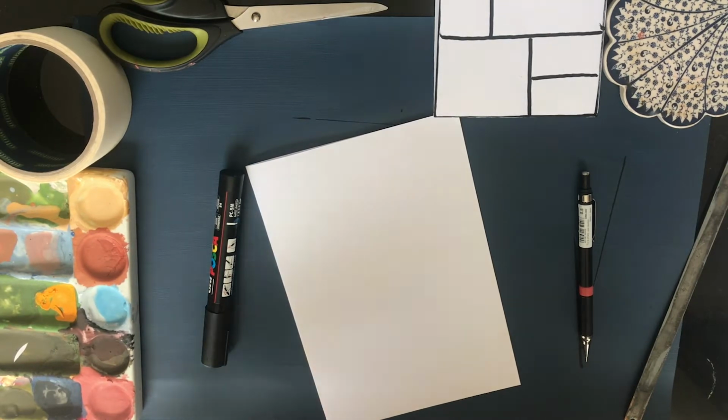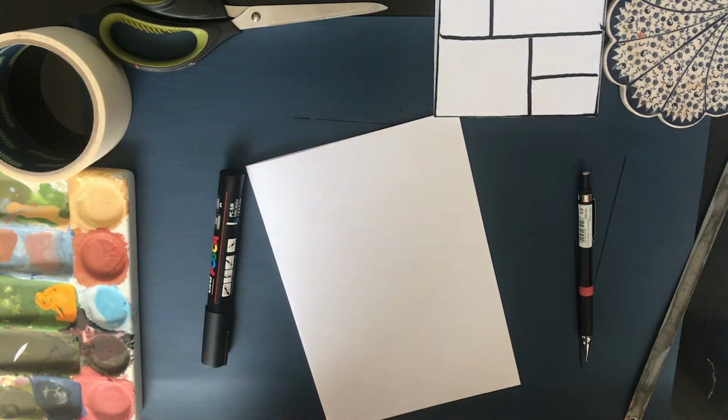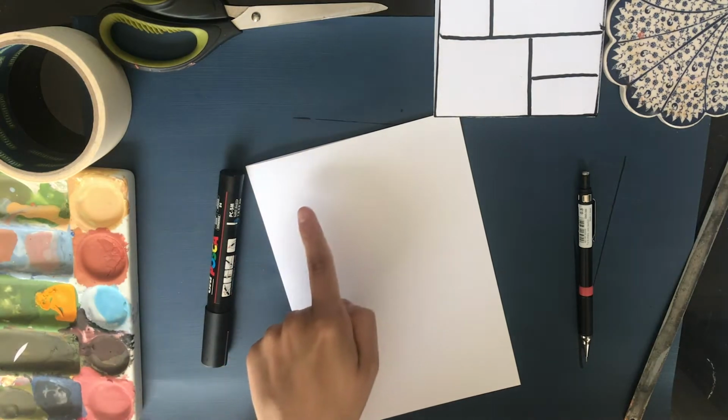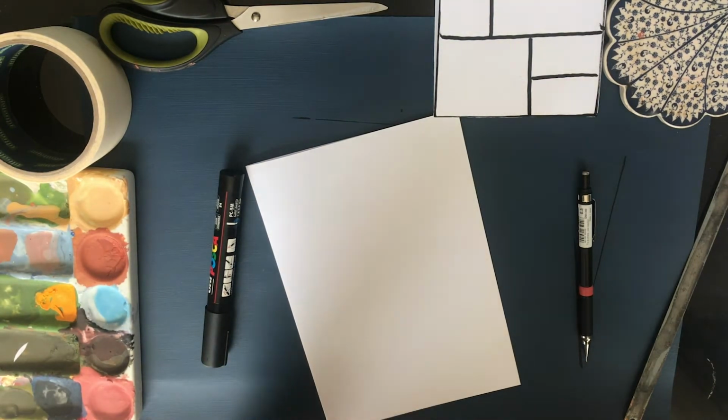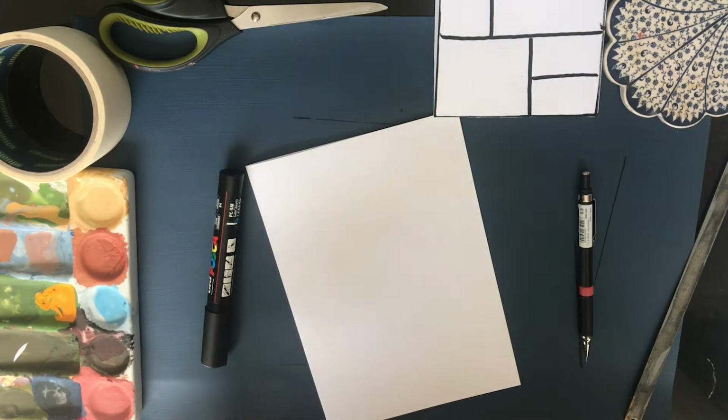So what you're going to do is you're going to think of a concept, for example, the ocean or art. And what you're going to do is you're going to write the concept that you choose. It can maybe be your favorite film or your favorite book. You're going to write it at the top of your page, and then you're going to write as many words or things that you can think of that relate to that concept.